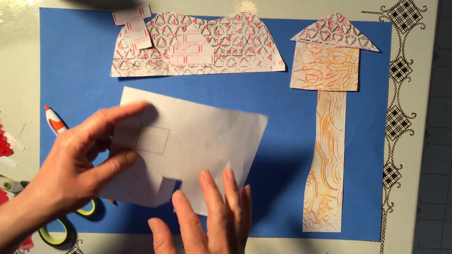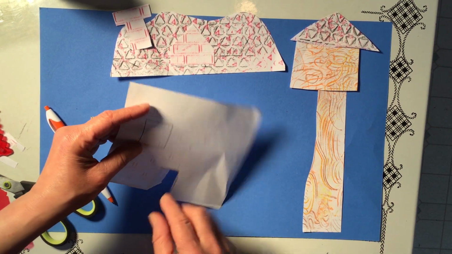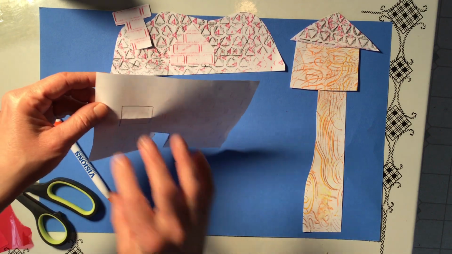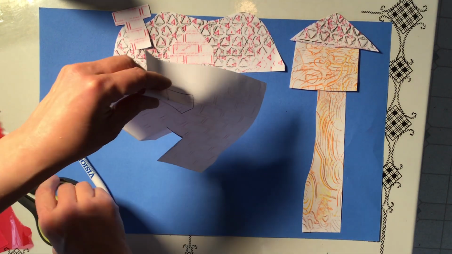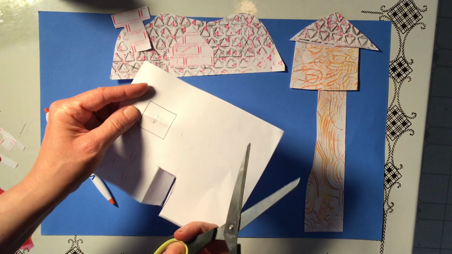I'm going to show you a little trick to cut that part out, because what we want to do is have that part hollowed out. I'm going to fold it just a little bit. I didn't fold the whole thing in half, I just folded it right over there. And I'm going to take my scissors and put a little snip, just a little snip like that.